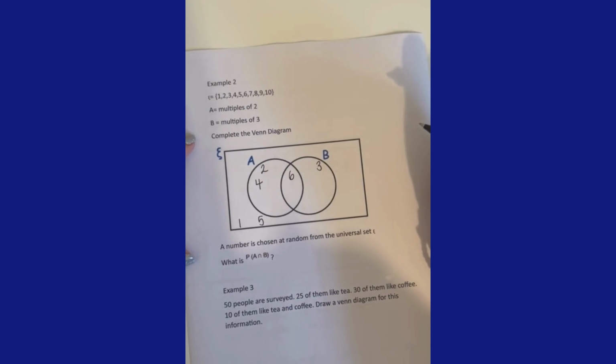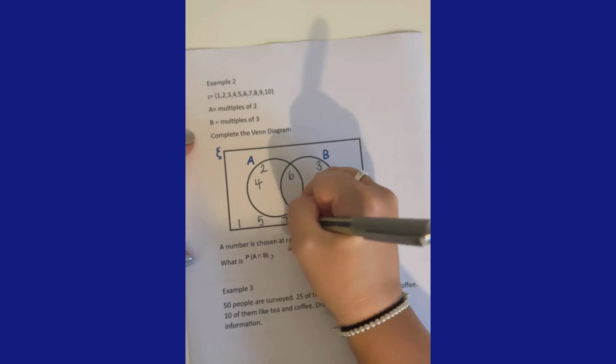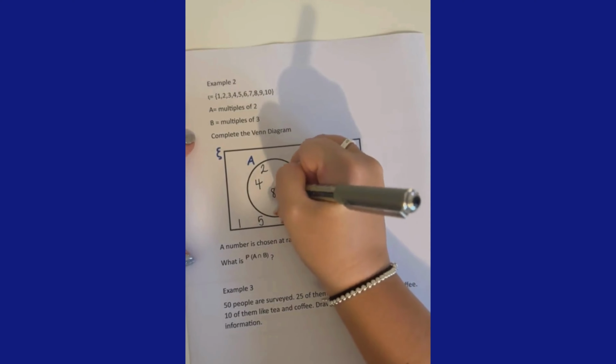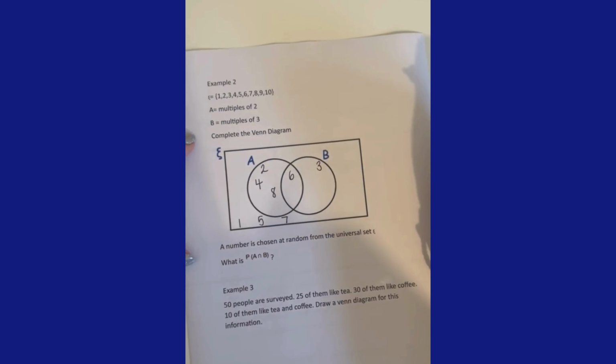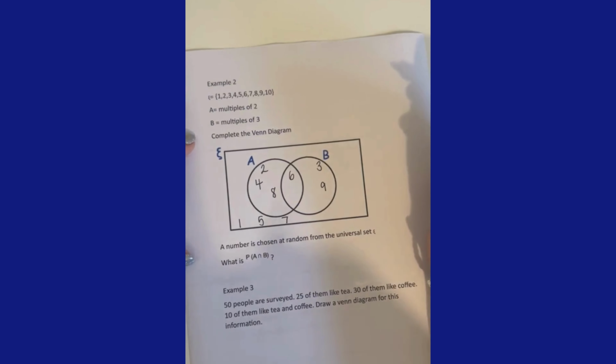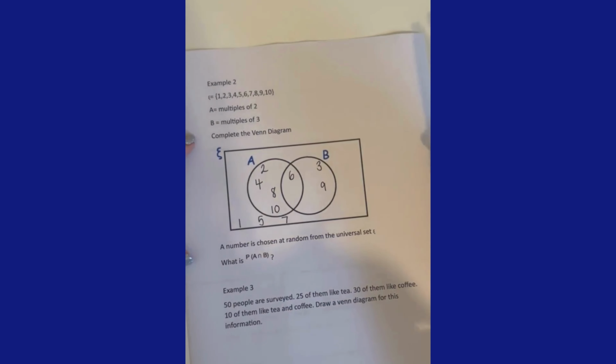Then if we go to 7, 7's not in the 2 times table, not in the 3 times table, so I'm going to put that on the outside here, 7. Then if we go to 8, 8 is in the 2 times table but not in the 3s, so I'm going to put an 8 in here. Then 9 is in the 3 times table but not in the 2 times table, so I'm going to put a 9 here. And then 10, 10 is in the 2 times table, so 10 is going to go here. We have then completed our Venn diagram.